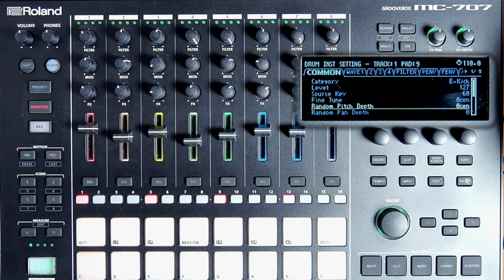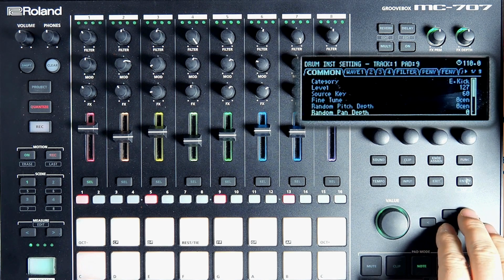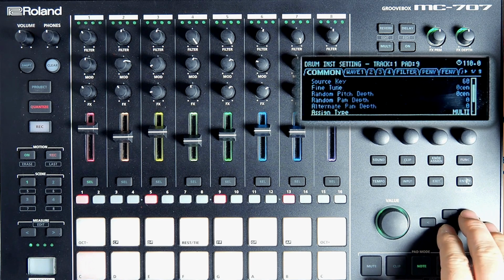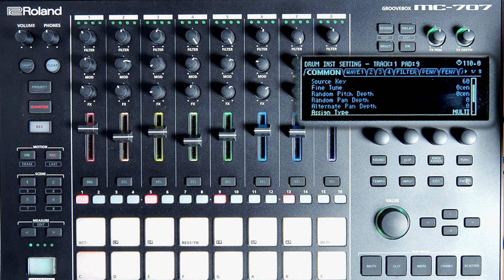If you do not want the pitch to change randomly, set this to 0. This is just read from the reference manual, but the idea is obviously to just give you an overview of the possibilities here. So you can have a randomly changing pitch, you can have a randomly changing panning, and you can pan that differently for left and right.